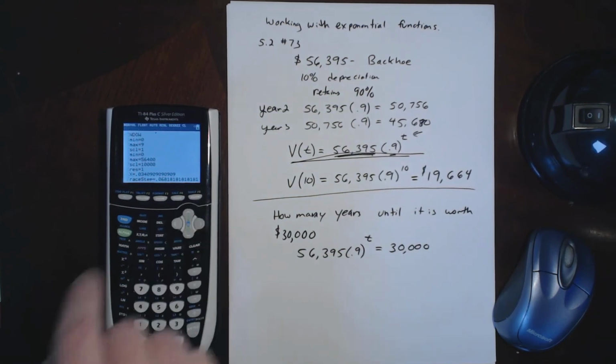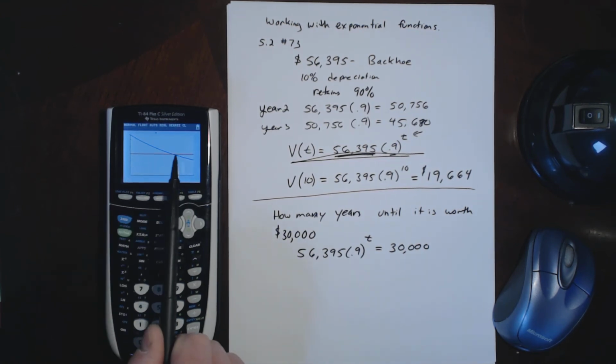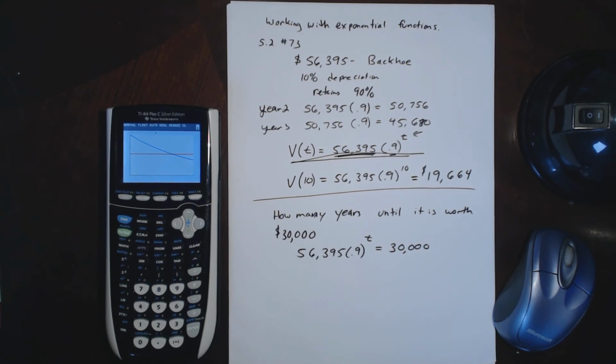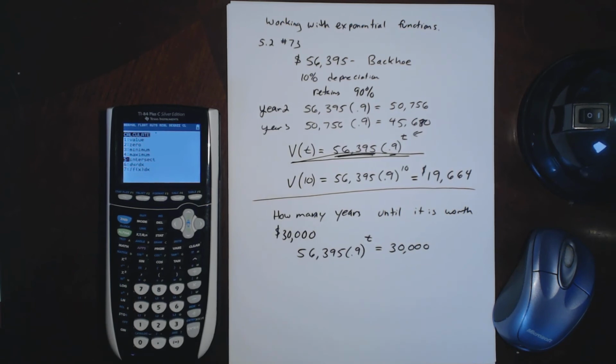Now when I graph this, I'm going to get two functions. The first one should be my exponential function. And this shows my amount that is depreciating over a unit of time. The red line here represents 30,000. So now to figure out where their intersection is, I do second calc, and I'm going to go to option number 5, which is intersect.